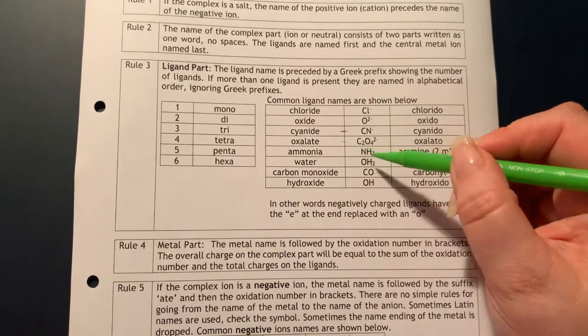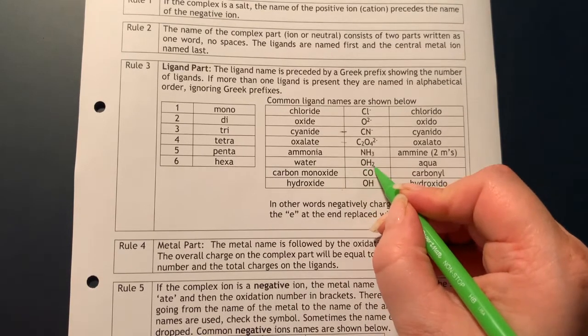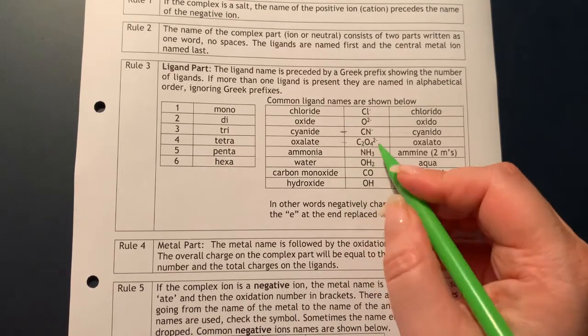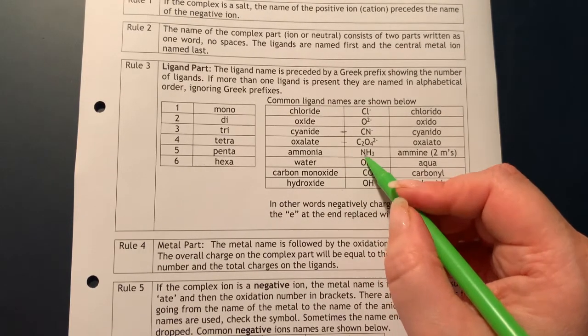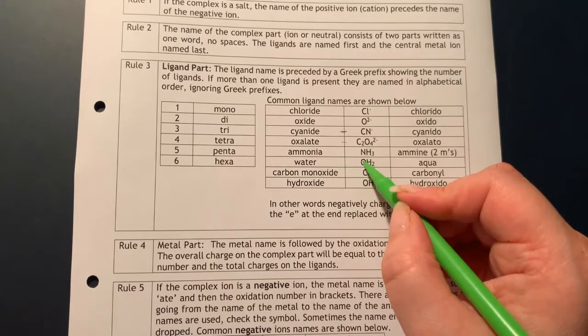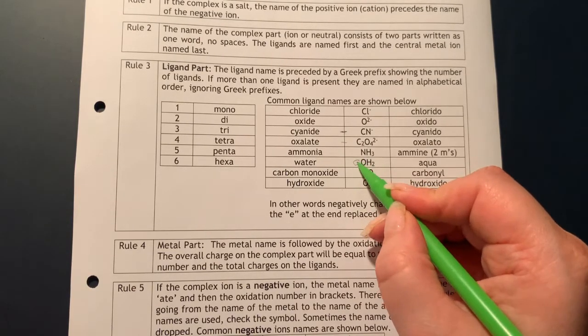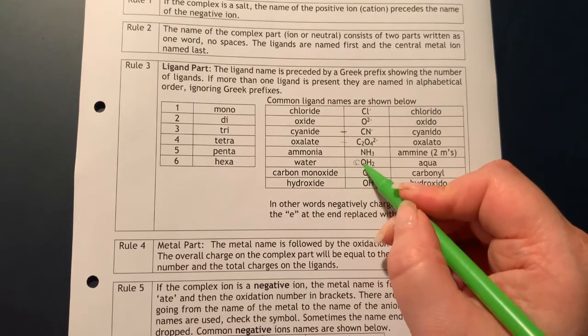Ammonia you should know. Water you should know, although please note we're writing it the wrong way round. We're writing it a different way round, because it's always the atom that's forming the dative bond that's written first. Because that's where our lone pair is coming from, that's what gets written first for our OH2.